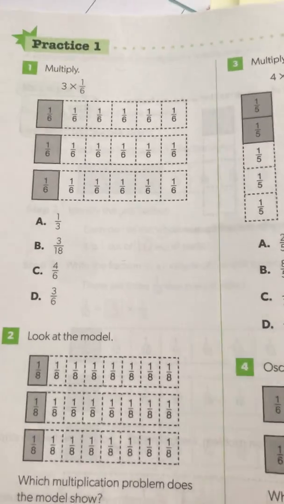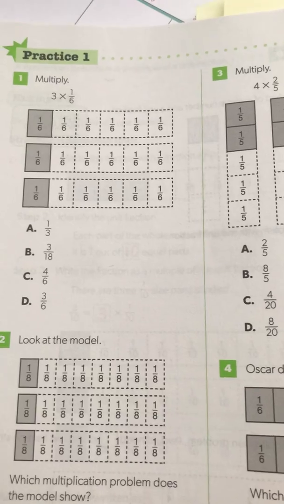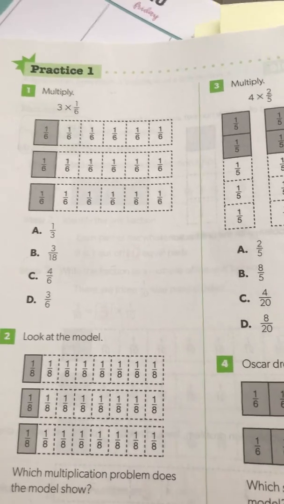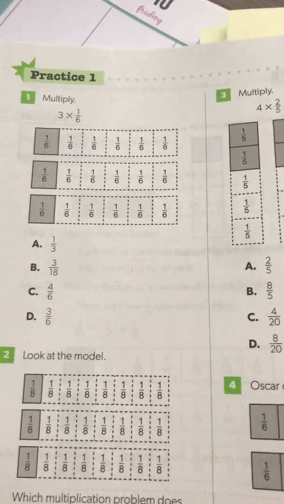I just want to go over the quiz answers with you. Maybe if you got a couple wrong, you'll have some understanding of why you got those wrong, and that way you won't make the same mistake next time.